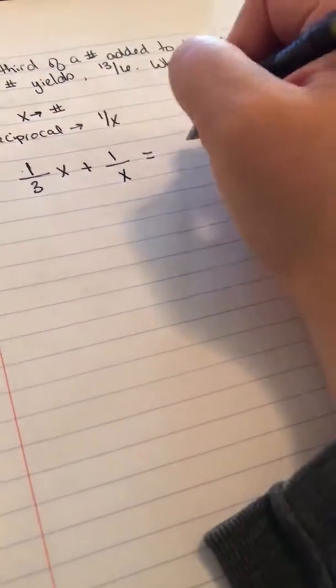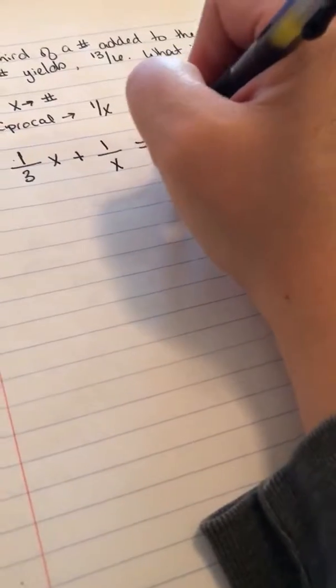So it says 1/3 of a number. Well, 1/3 x added to the reciprocal of the number, so added to 1 over x, has to give us 13/6.